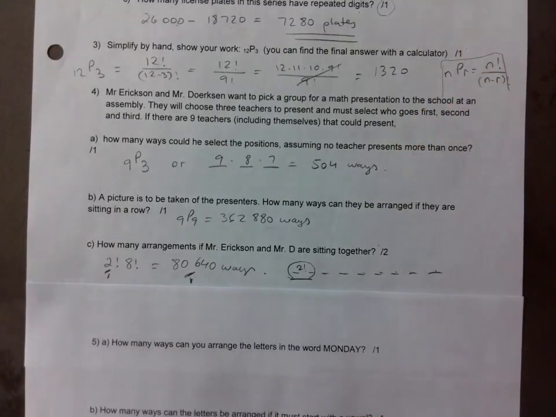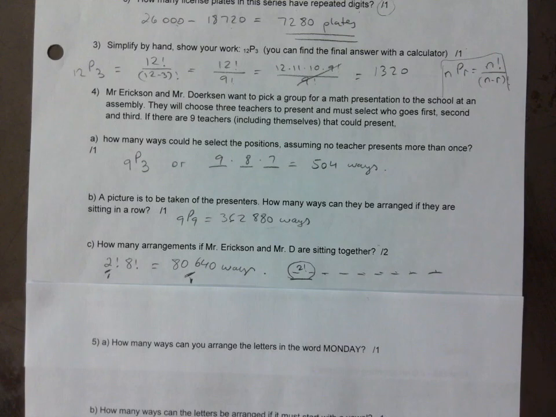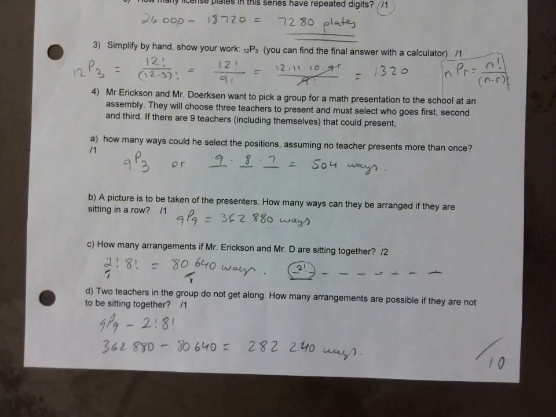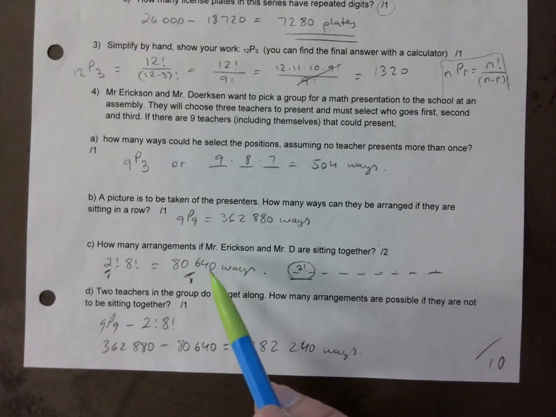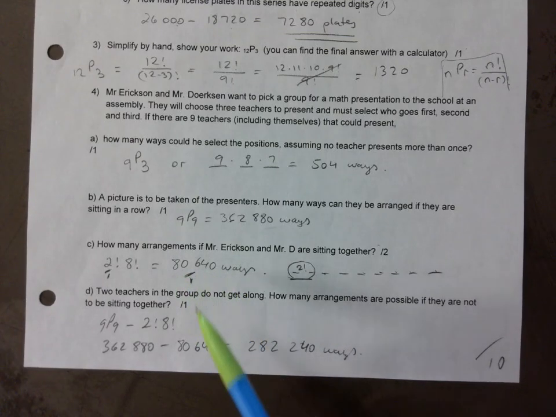So this is grouping in an arrangement, in a row, right? Because grouping is going to change a little bit today. Two teachers in the group do not get along. How many arrangements are possible if they're not to be sitting together? I'm using the answer here because Mr. D and Mr. Erickson together is 2 people together, so I'm using my answer here to answer this one.